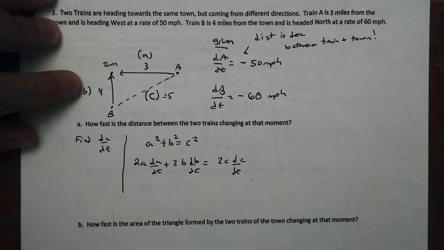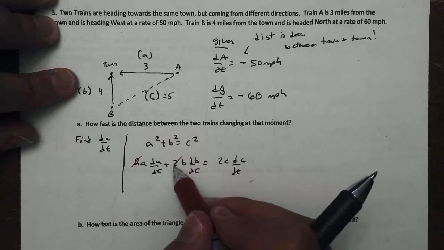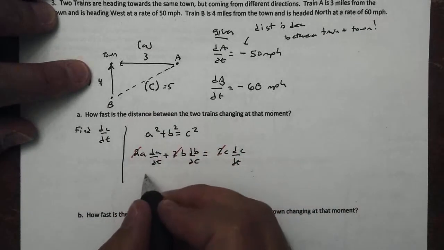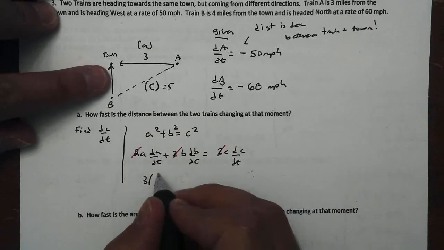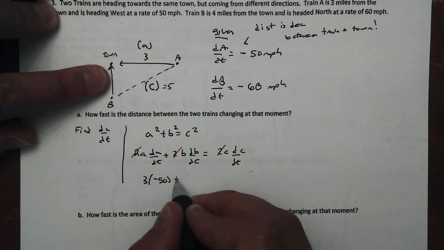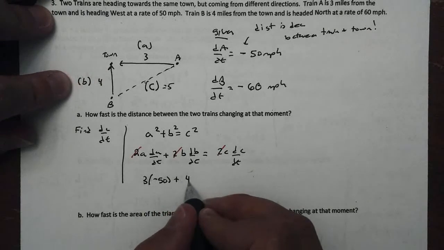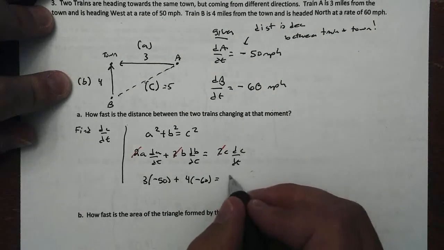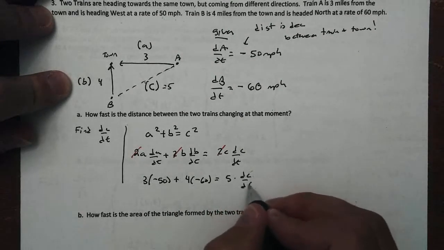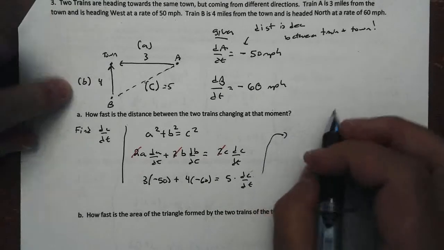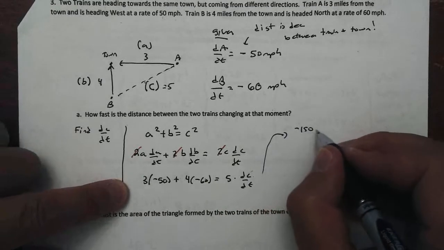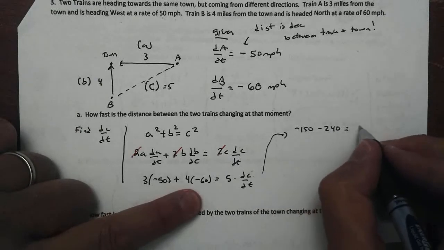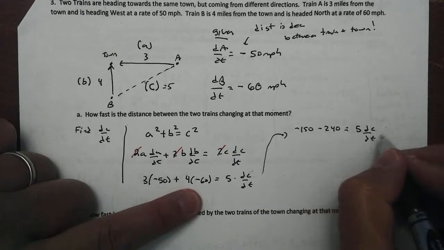Now we can help you out a little bit here. These 2's really don't matter much. They just all cancel out if I divide everything by 2 and I plug everything in. So this becomes 3 times dA/dt, which is negative 50, plus b, which we know is 4, times the change in b, which is negative 60, and that's going to equal c, which is 5, times dC/dt. And of course, this becomes negative 150 minus 240 equal to 5 dC/dt.